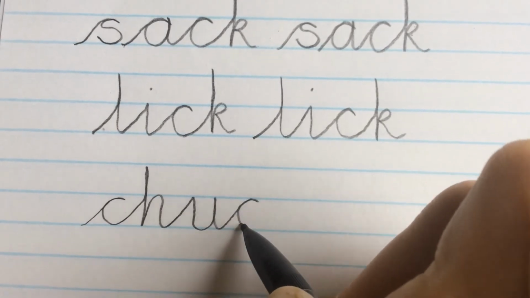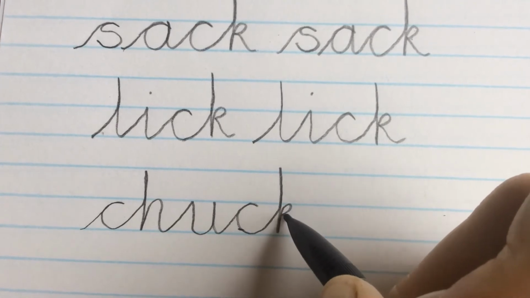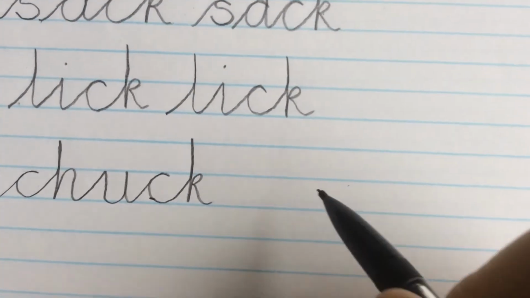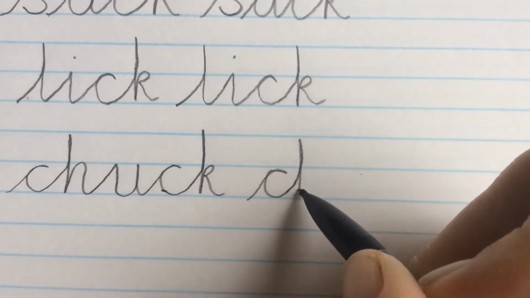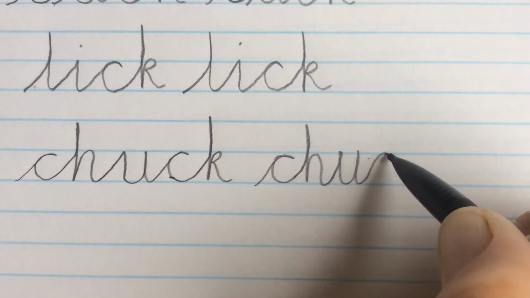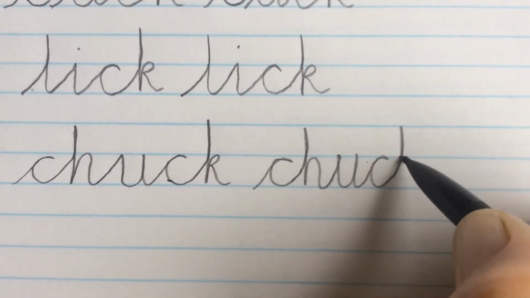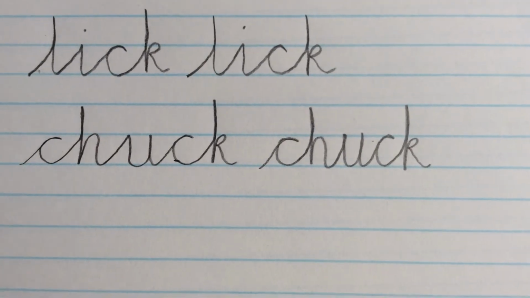Diagonal. Diagonal and then straight up, straight down, up and over. Do it one more time, and then you can stop the video and you can practice as many times as you need to make your writing look beautiful, as I know it will do with lots and lots of practice.